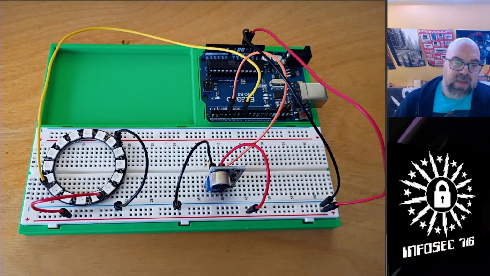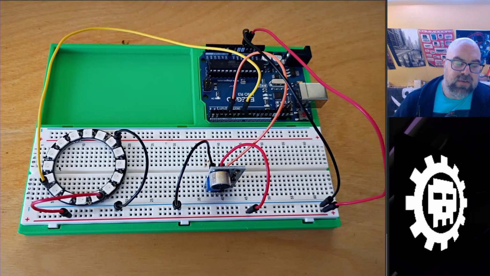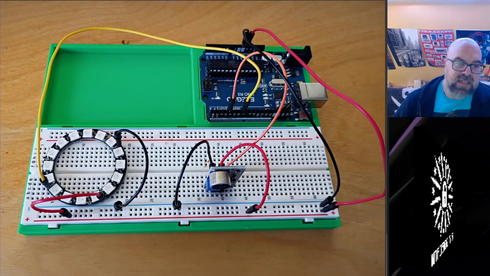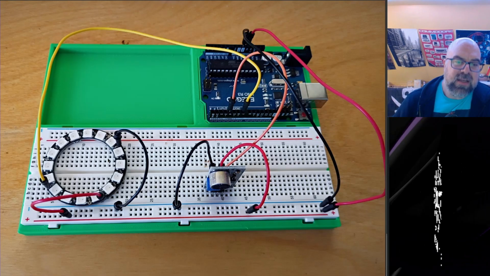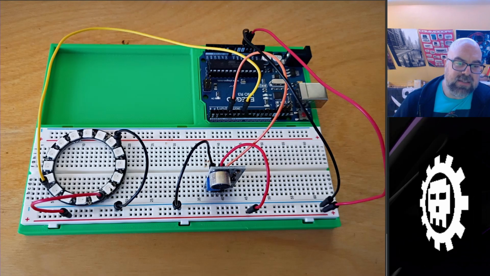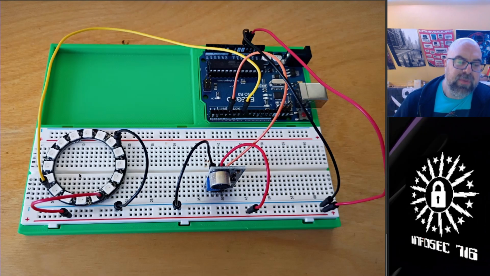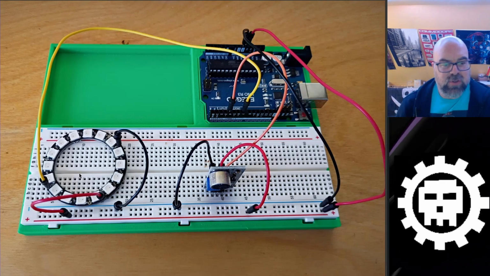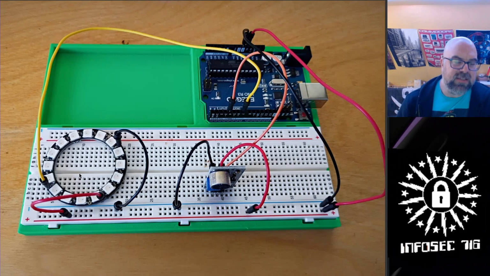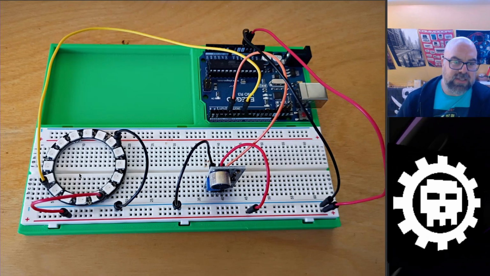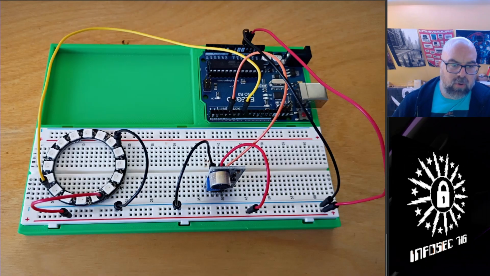Then over here, we have a NeoPixel ring. We've used these in a few videos so far, but these are 16 individually addressable LEDs. Each of these white boxes is an LED and a control chip, and they can all be set individually to different colors, different brightnesses, etc. They're all individual devices that we control programmatically.